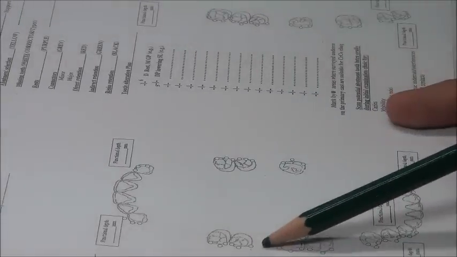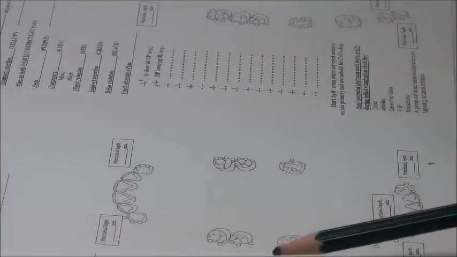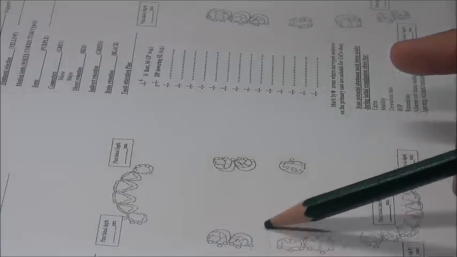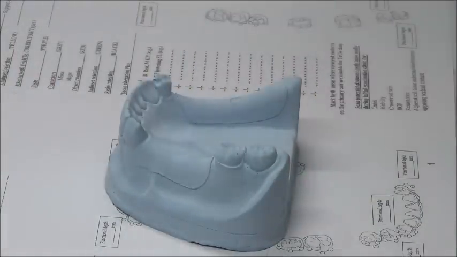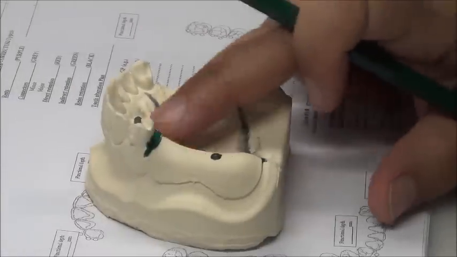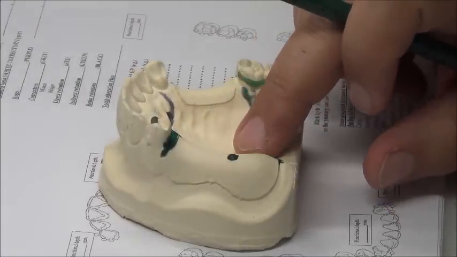We're still on the left, we're on the upper. Where is the junction between the upper and the lower? This is the junction. We are left with the basic design. We said major connector. The best major connector in the lower is? Lingual bar is the best. The upper, what is the best major connector? The palatal strap. This is the best.